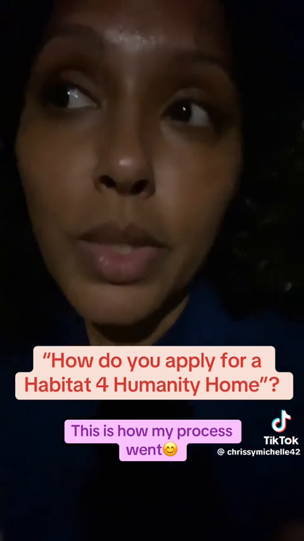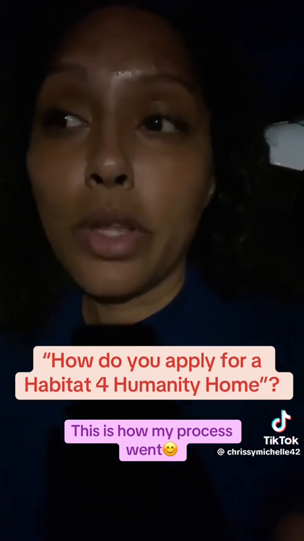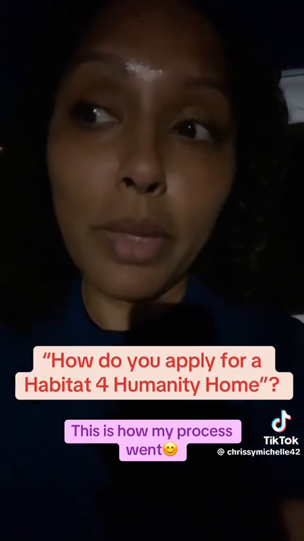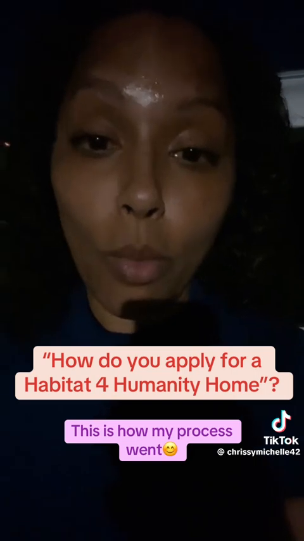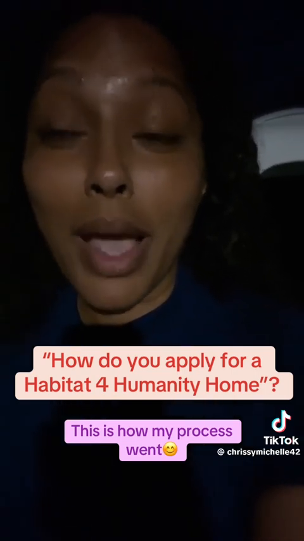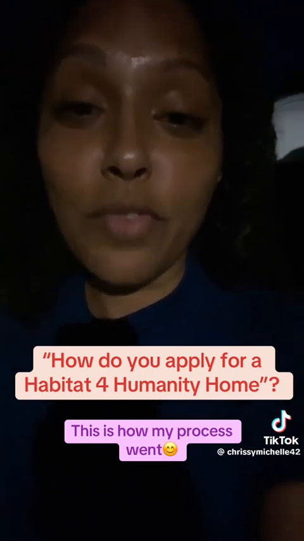everything you turned in is going to be taken before a selection committee. Usually when the selection committee meets up, if more than one family applied for a home, they are going to come together and make a decision. They're going to make a life-changing decision as to which family they felt was in the most need for that home.